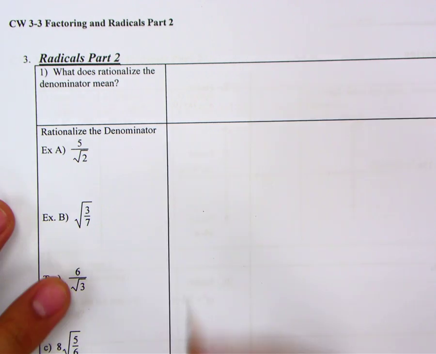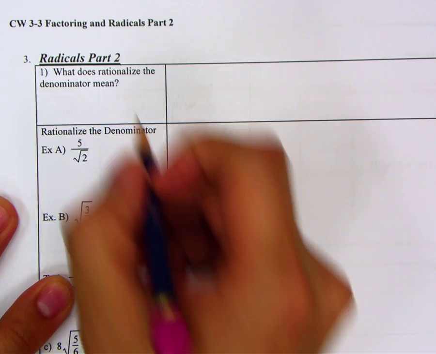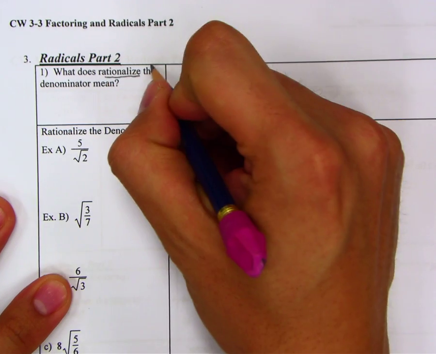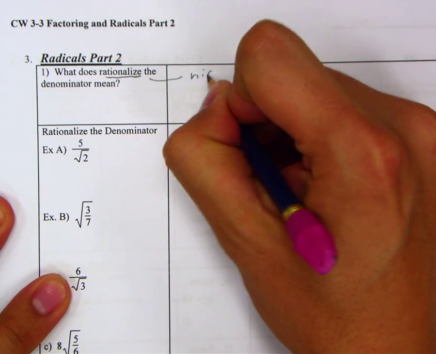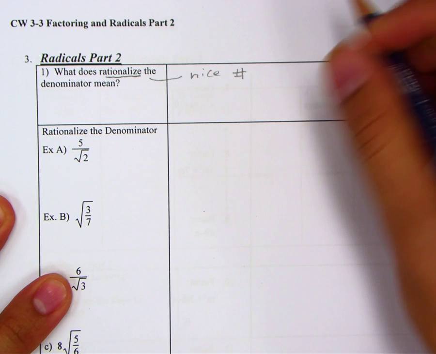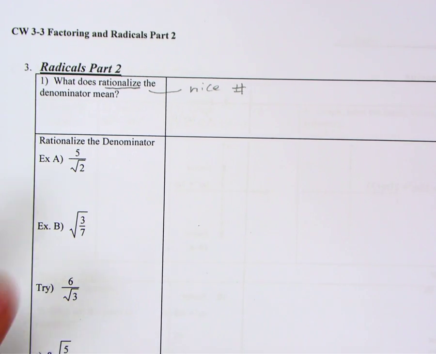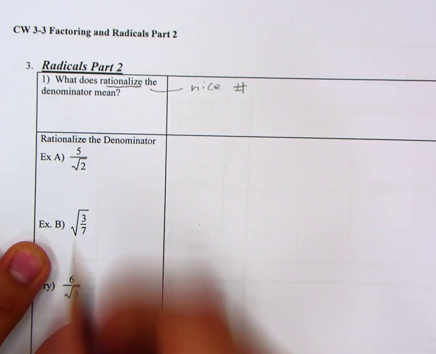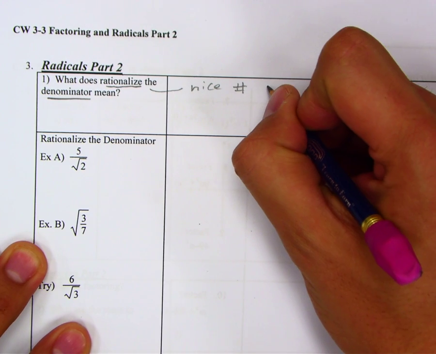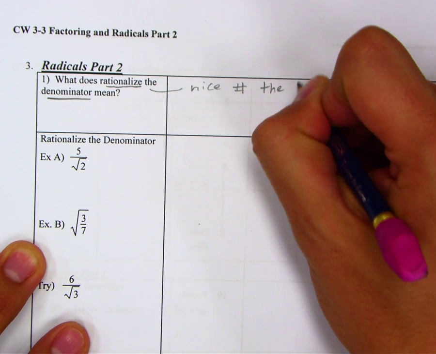Radicals part 2. What does rationalize the denominator mean? Rationalize means a nice number. Something you can write as a fraction, like 2 or 3, because 3 you can write as 6 over 2, or 2 you can write as 4 over 2. And denominator means nice number on the bottom.